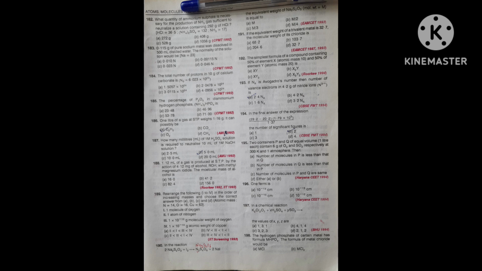If the equivalent weight of a trivalent metal is 32.7, the molecular weight of its chloride is: first option 68.2, second option 103.7, third option 204.6, fourth option 32.7.